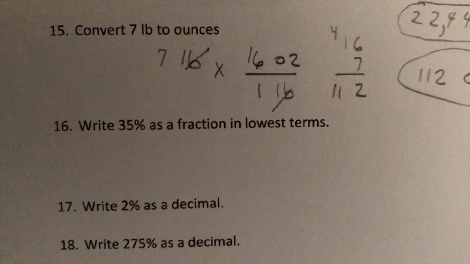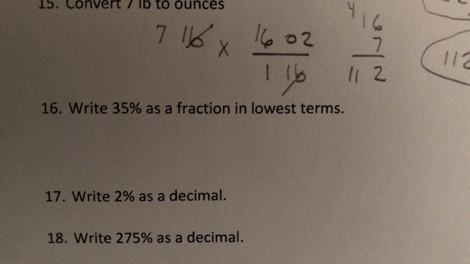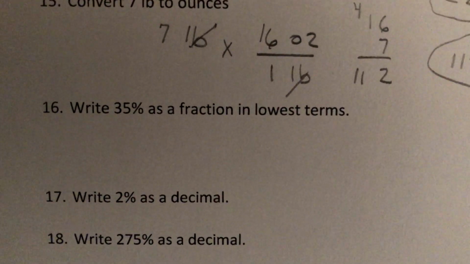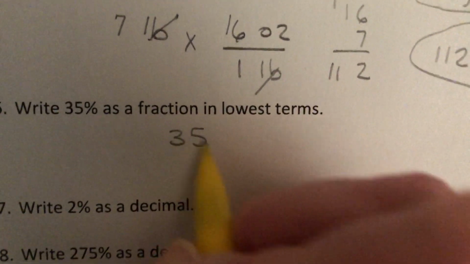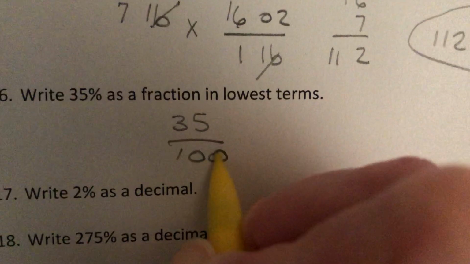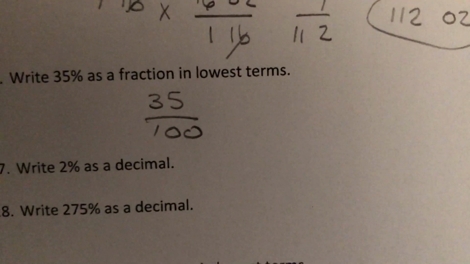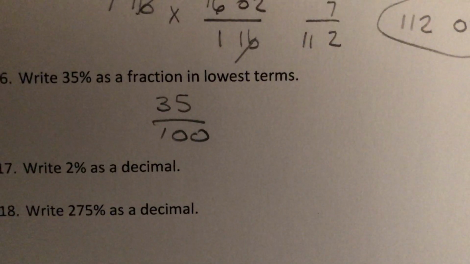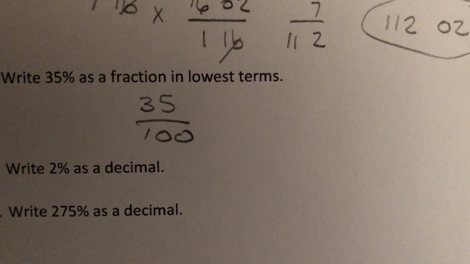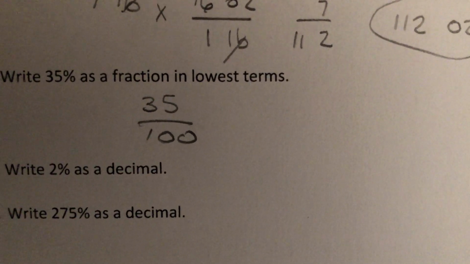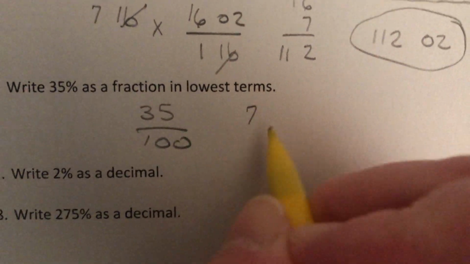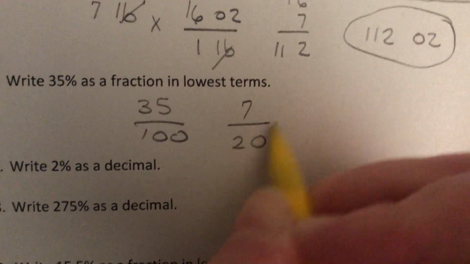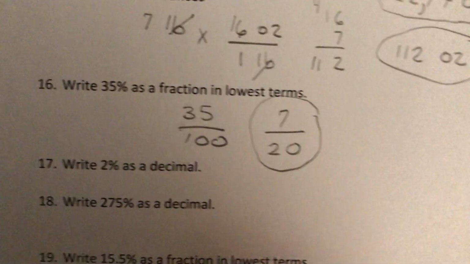Write 35% as a fraction in lowest terms. The word percent means per 100. So when you have 35%, you have 35 out of 100. Then we want to put that into lowest terms. So of course, both of these numbers would be divisible by 5. 35 divided by 5 is 7. And 100 divided by 5 is 20.